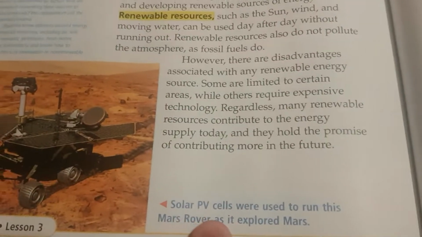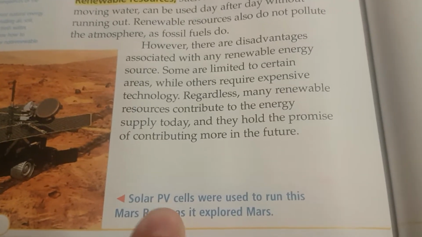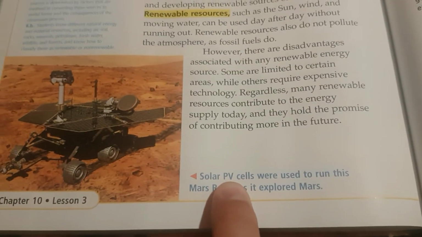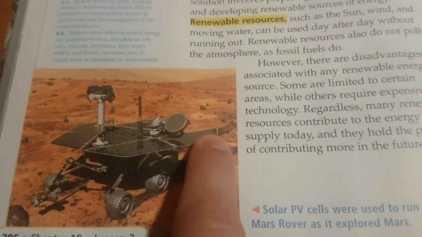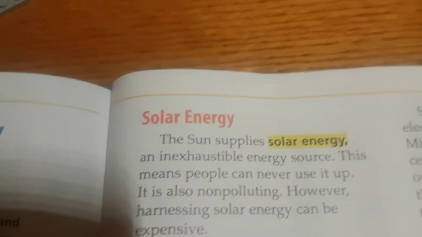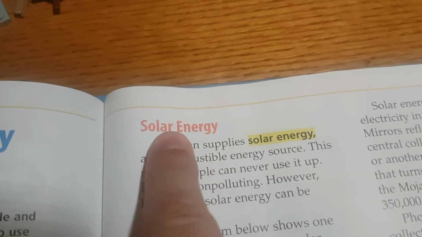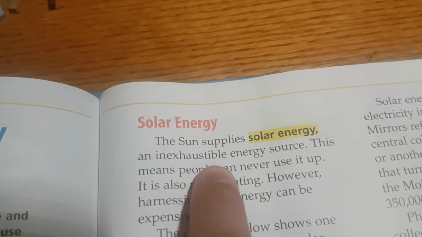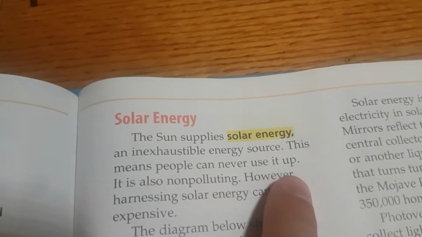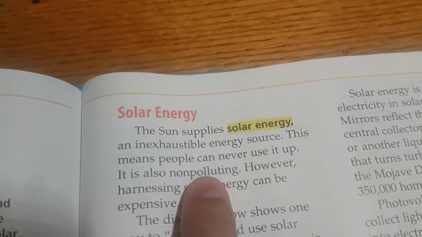Okay, solar PV cells were used to run this Mars rover as it explored Mars. PV stands for photovoltaic. That's the same kind of thing that's on top of many people's houses these days. Okay, a new section, solar energy. The sun supplies solar energy, an inexhaustible energy source. So underneath that section, inexhaustible. This means people can never use it up. It is also non-polluting. So, non-polluting.